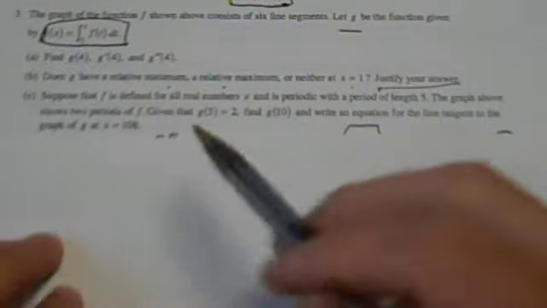Now, let's take a look at part C, and I'm going to get more piece of paper here. So let's take a look at part C. Part C is a little tricky and a little confusing, but no fear, we can get through this.